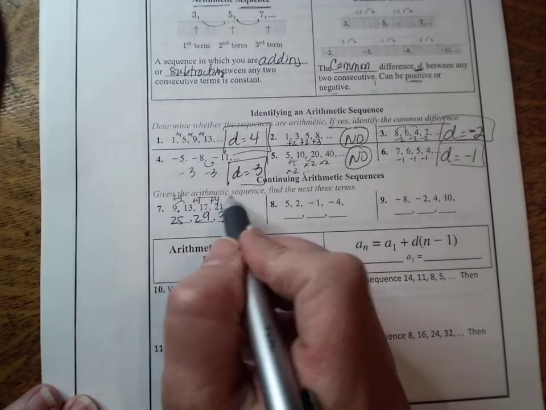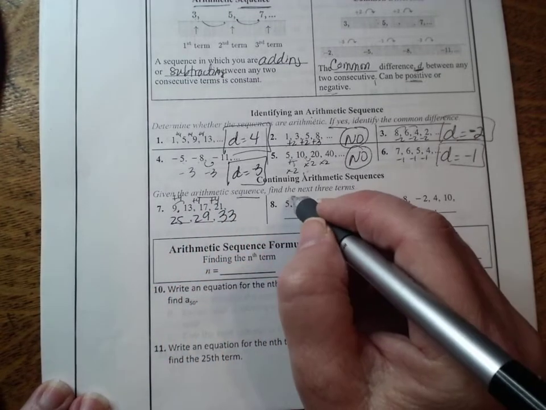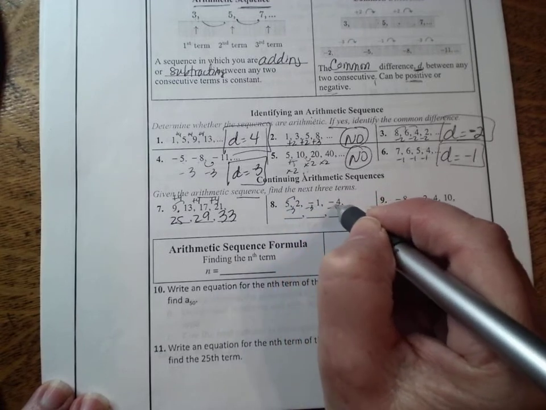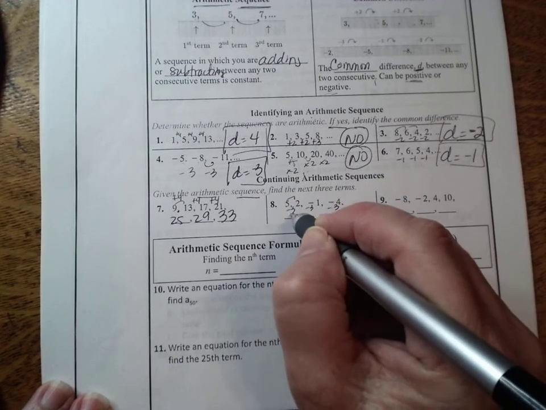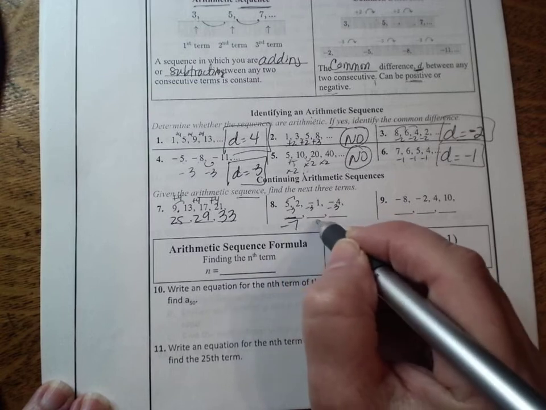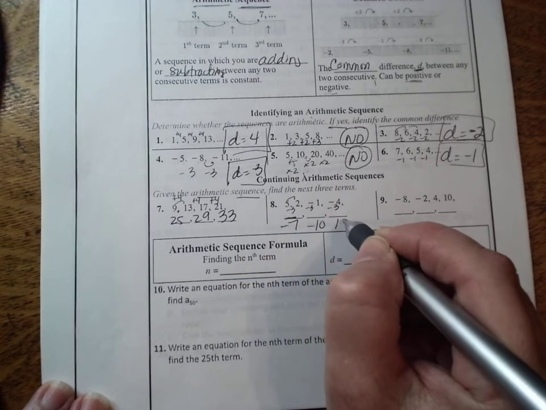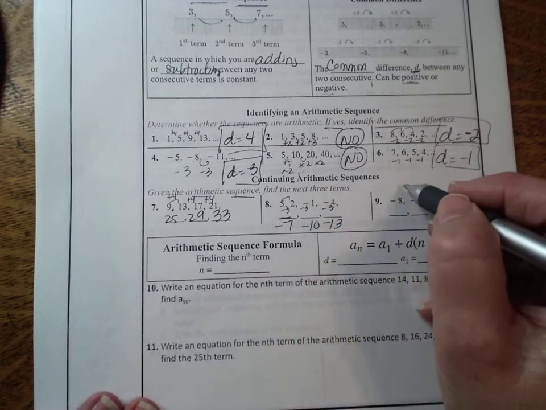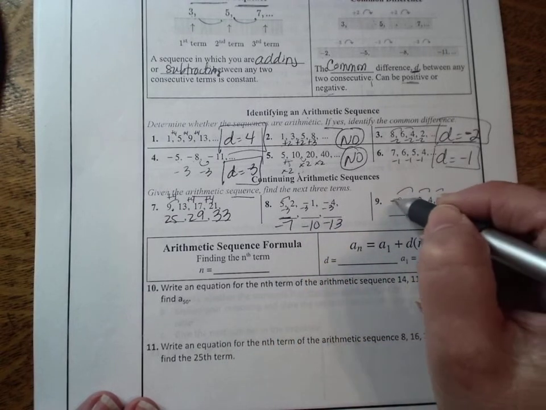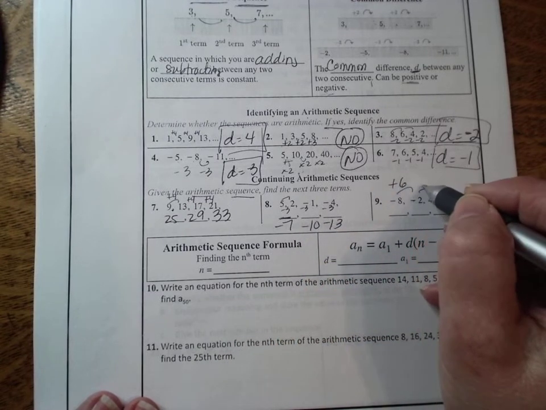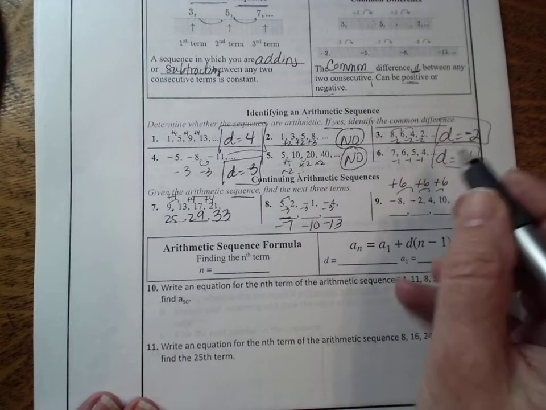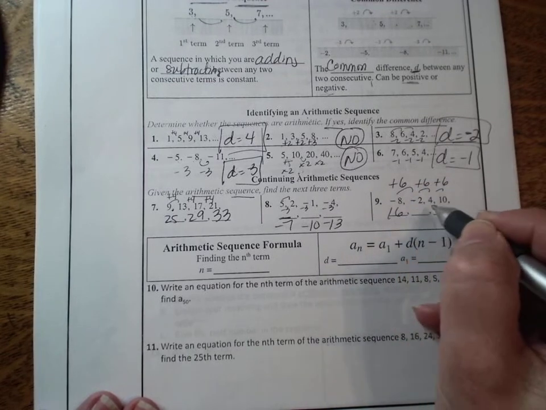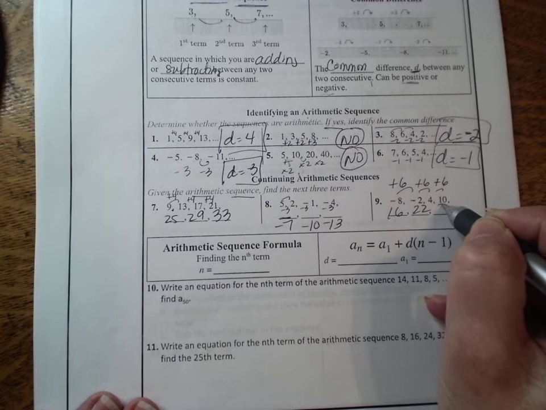Now, given the arithmetic sequence, so they're telling us it's the sequence. So that's subtracting 3, subtracting 3, subtracting 3. Watch that, I lost my line there. So that's -7, -10, -13. Okay, kind of messed up my lines. This one is -8 to, this is going up 6. Up 6, up 6. And then it's going to be 16, 22, 28, if I did all that correctly.